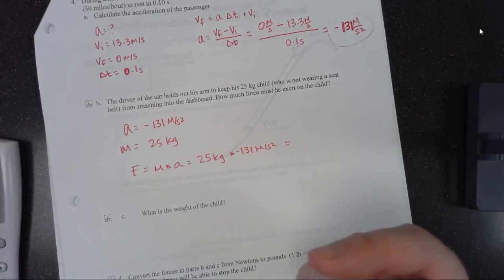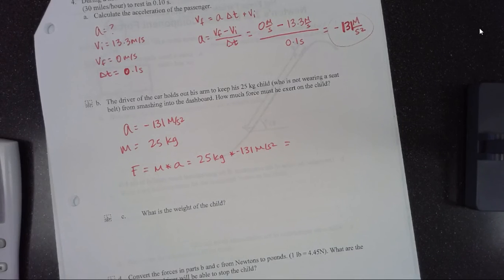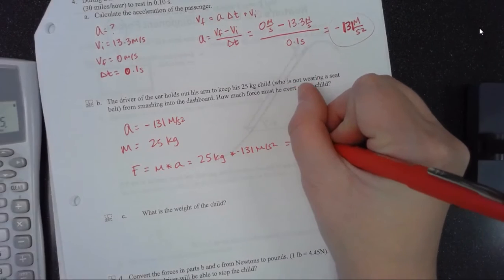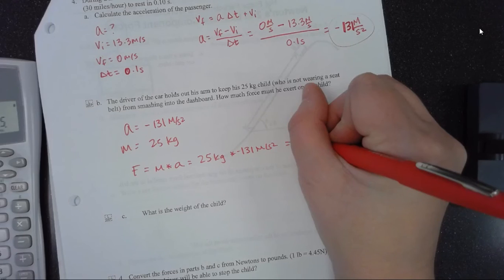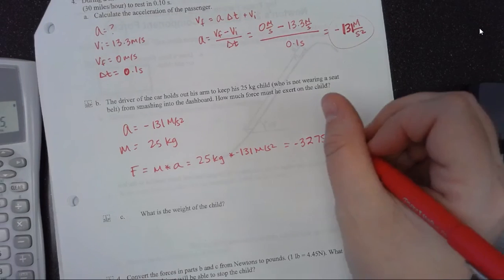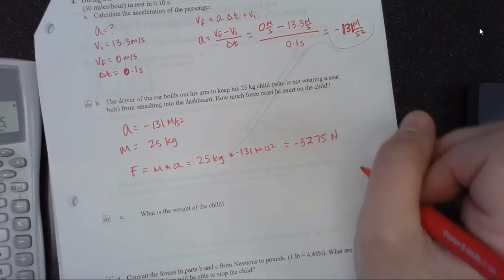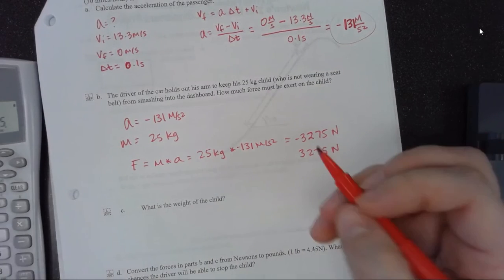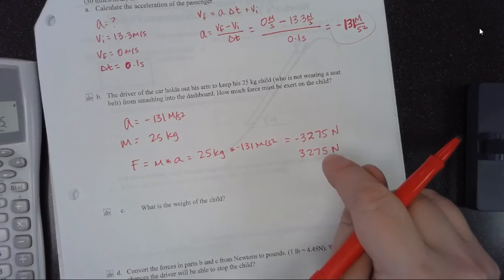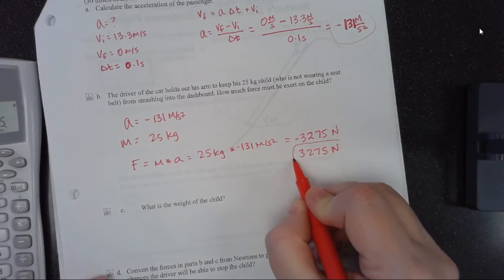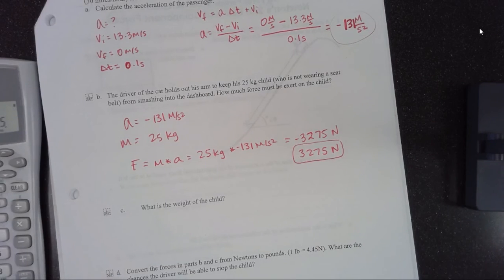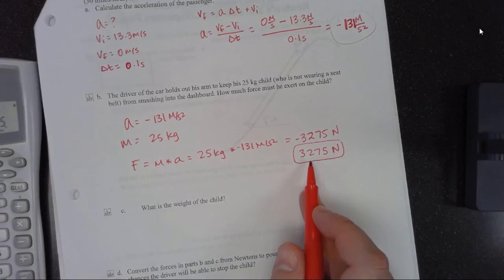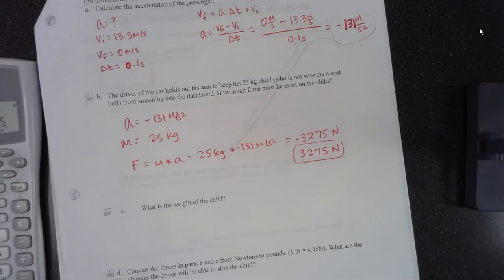So the force forward of the child is going to be 3,275 newtons. And so for the person to hold them in place, they're going to need to push back with 3,275 newtons. If you were holding up enough mass that you had to exert that amount of force, how much mass would it be? Like if you're just holding up a mass. It'd be this value divided by 10, right? So it'd be 327 kilograms.